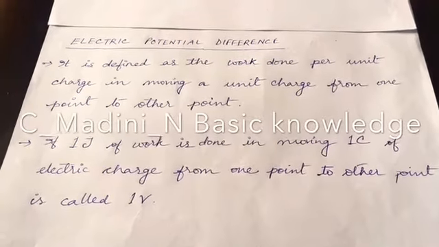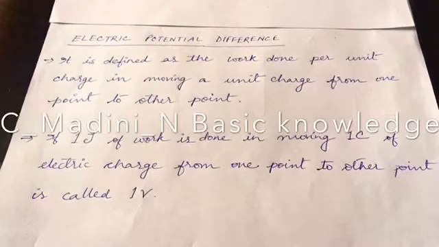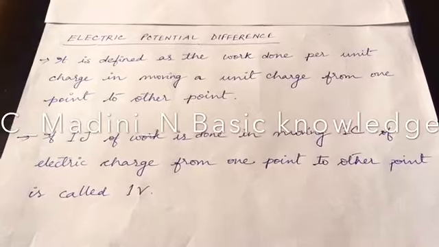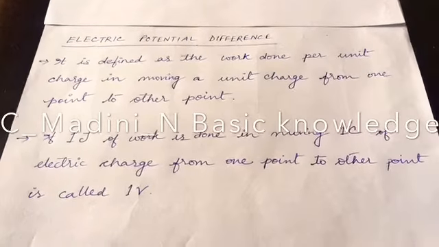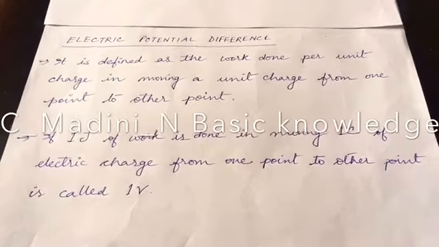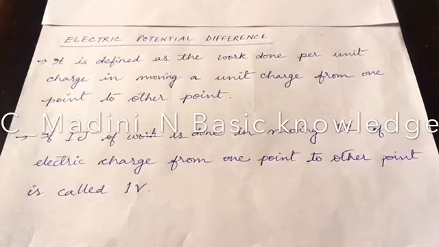Good morning. In our last class, we learned about electric potential, and I hope you all have understood it. Today we will learn about electric potential difference.